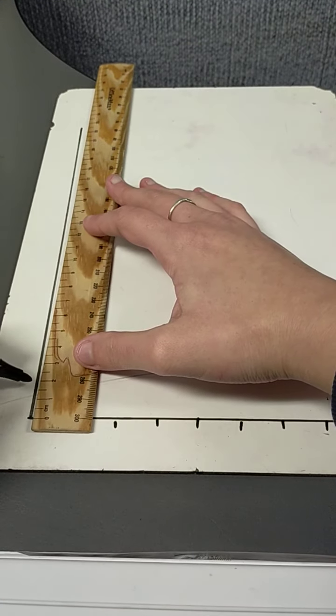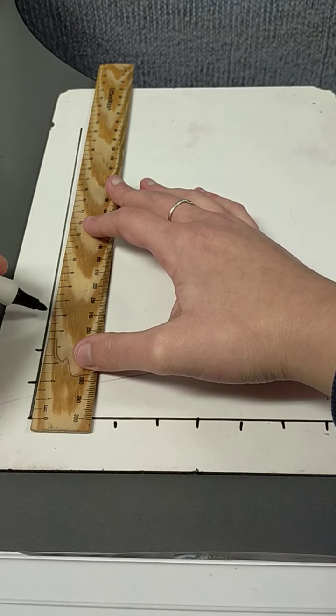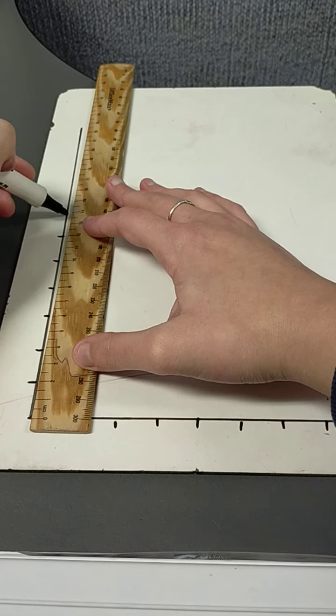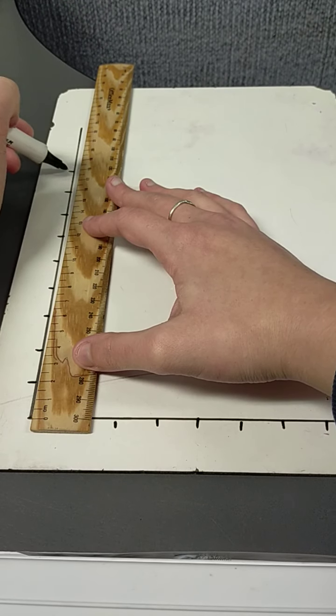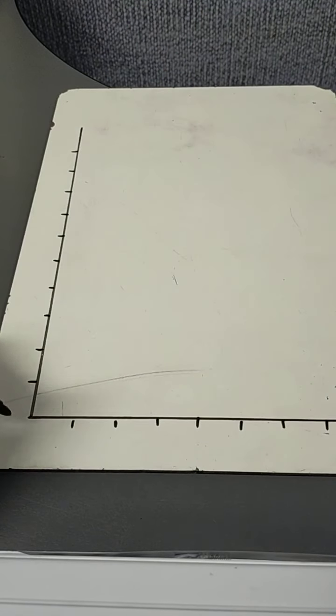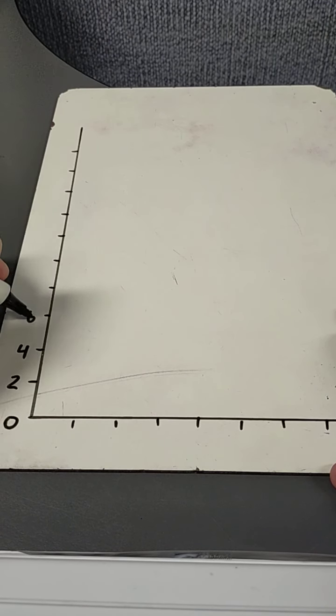So I'm going to measure them out, and I'm going to do 2 centimeters again. That doesn't mean you have to. I just like 2 centimeters. Alright, that should be enough. And I am going to count by 2s here. So this is 0, and I'm going to mark in counting by 2s.